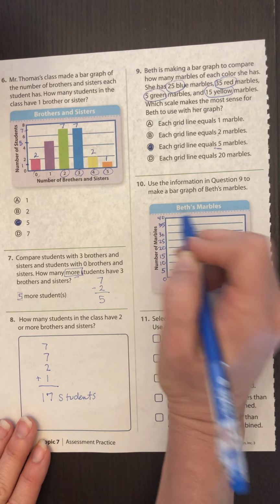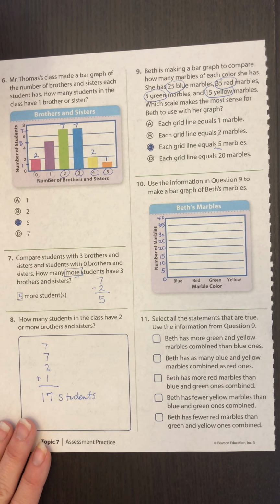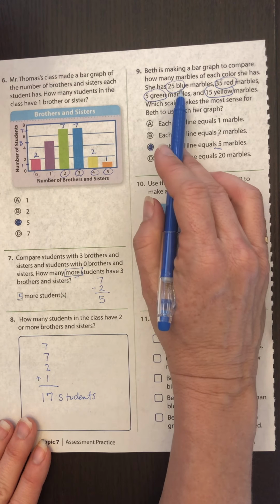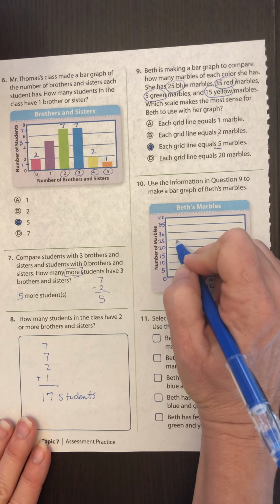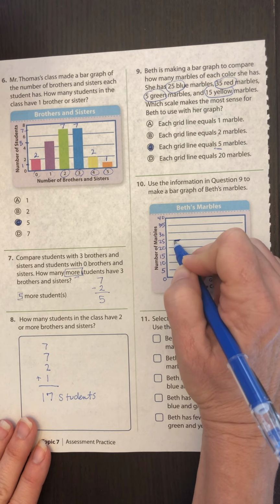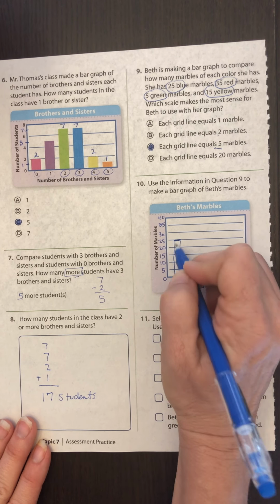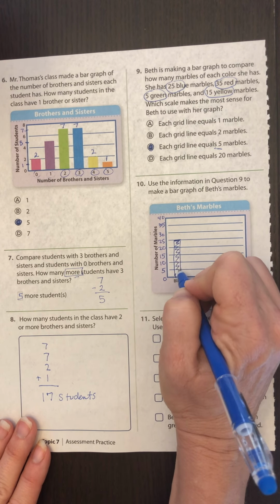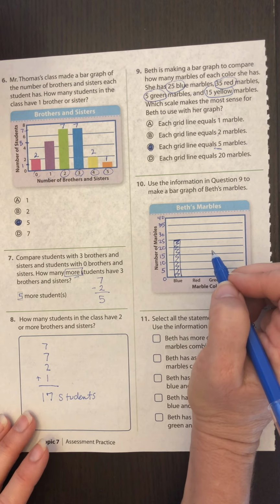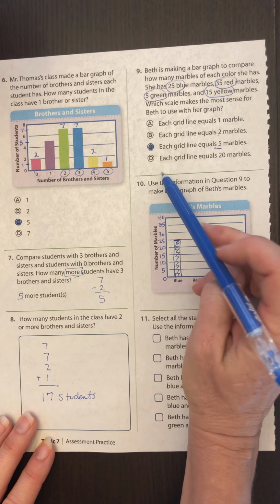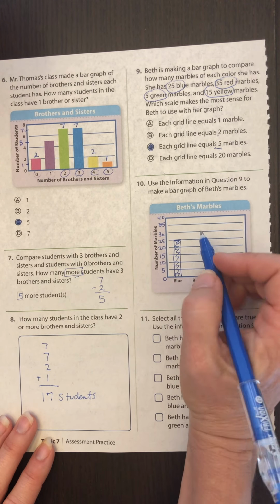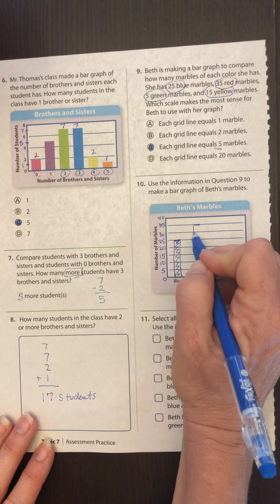And if we had 40, we'd go to the top. So again, 25 blue marbles, we go to the 25. This bar will go up to 25. Shade that in. Red marbles, 35. Go up to 35.